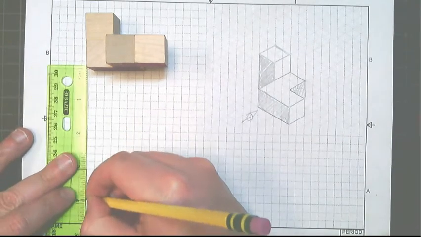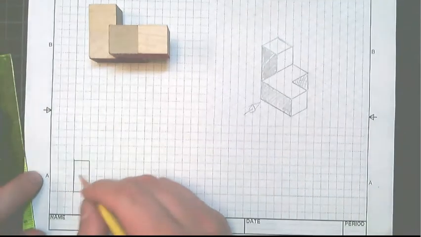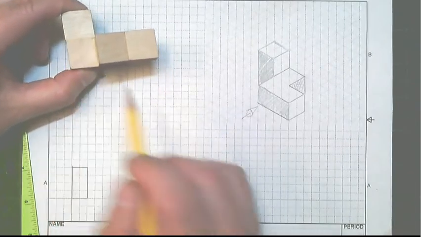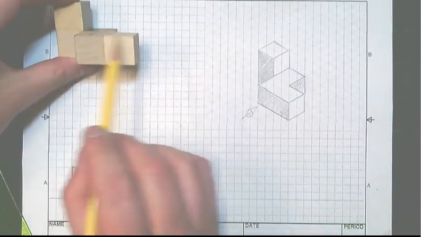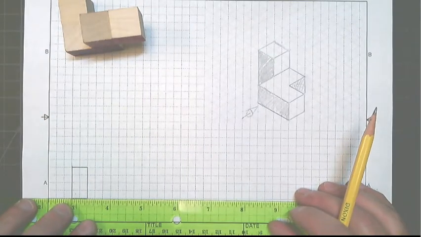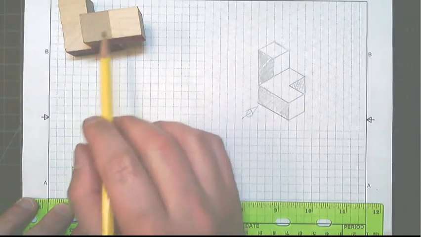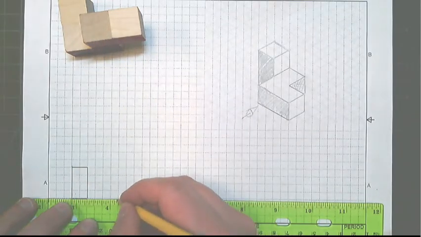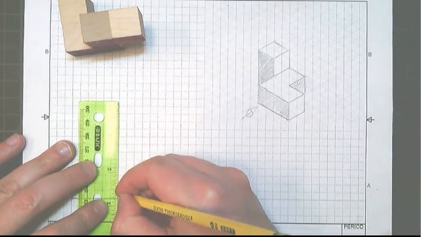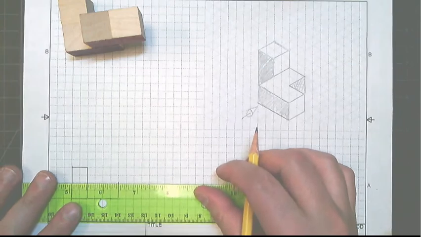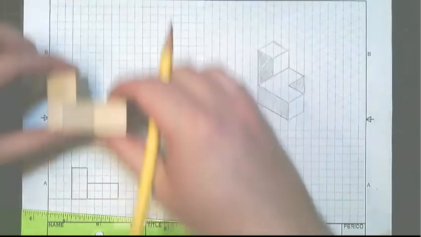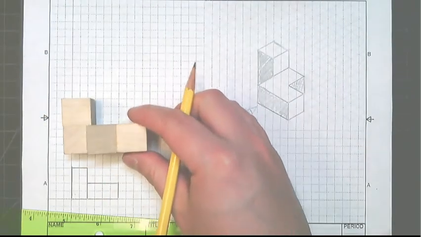So what I just drew here, this rectangle is this rectangle right there. Now I need to draw this rectangle right here. And that's going to be 2, 4. So that's also going to be 4 over. It's too tall. Okay, so now that's the front view of this part.